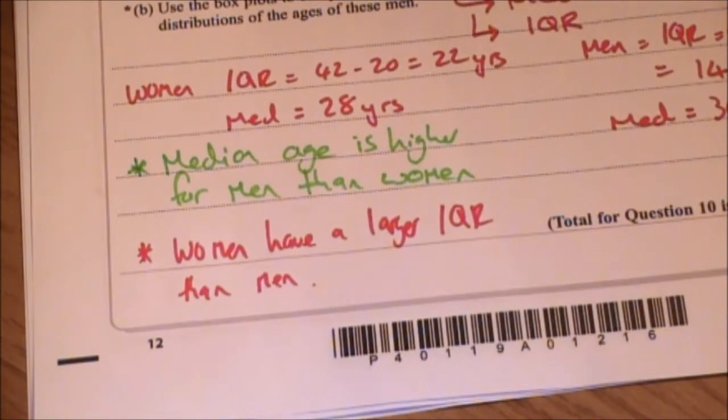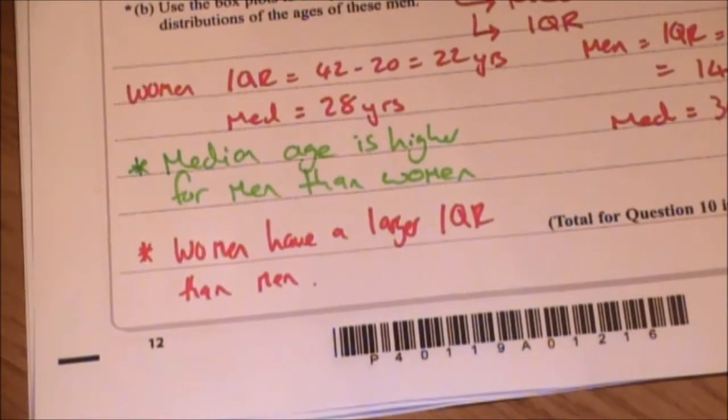And that's a 2-mark question. Or to get 2 marks, you need to comment on 2 things. So the median would be 1 mark and the interquartile range would be another. If you only commented on one of those things, you would only gain 1 of the marks.